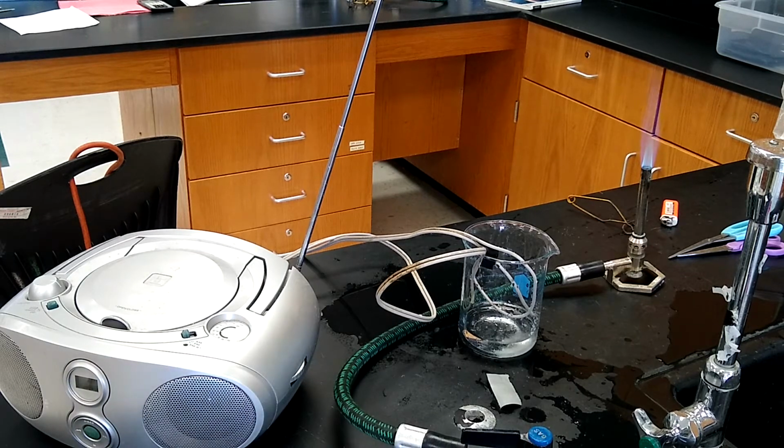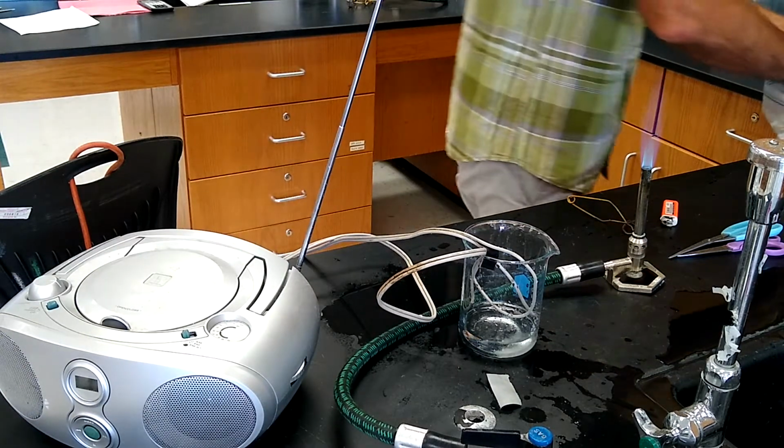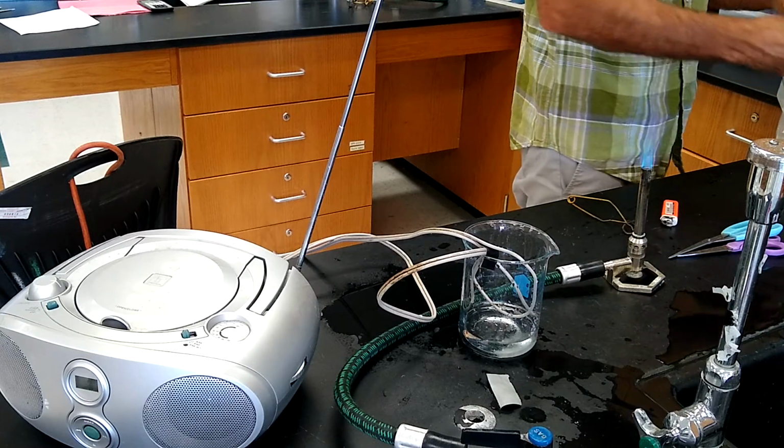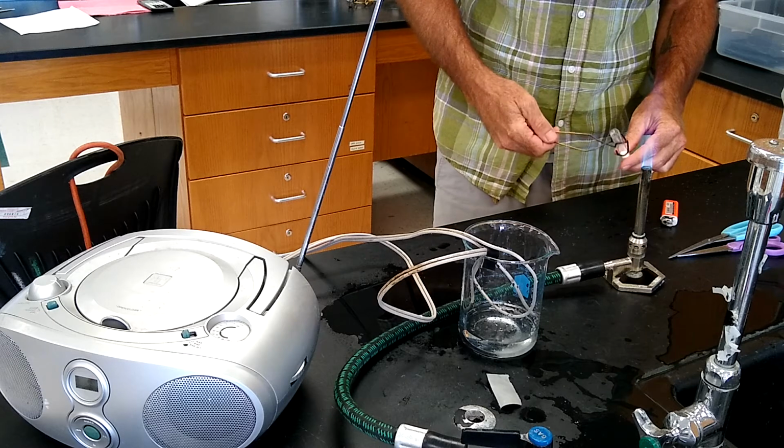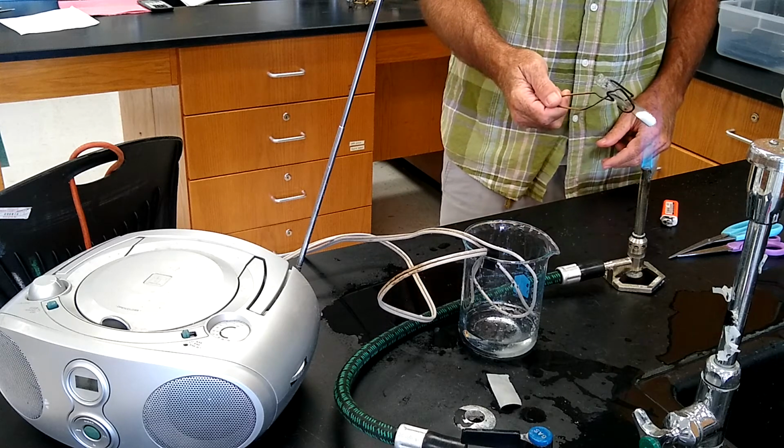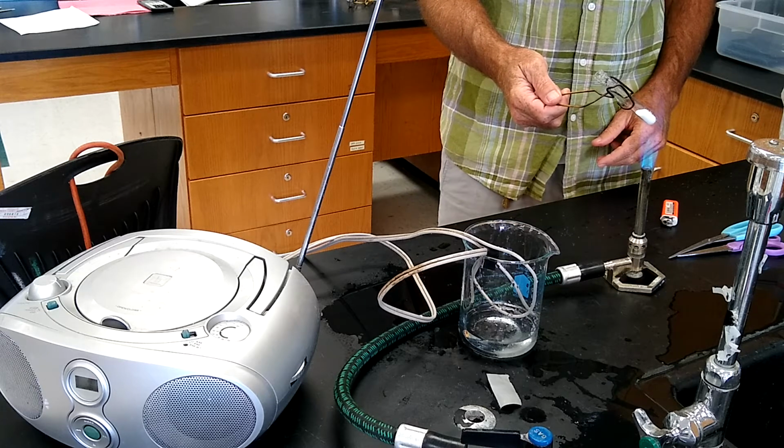Let's try something else with the sugar. Do you think the sugar is going to melt? Yes or no? Let's find out.